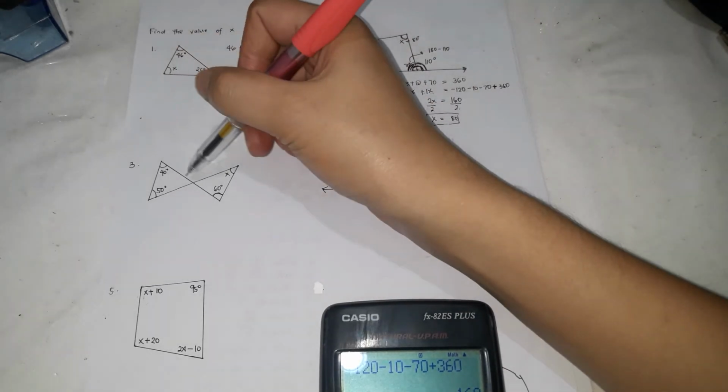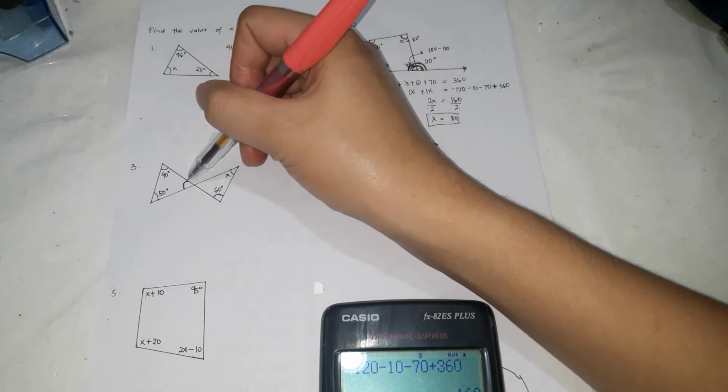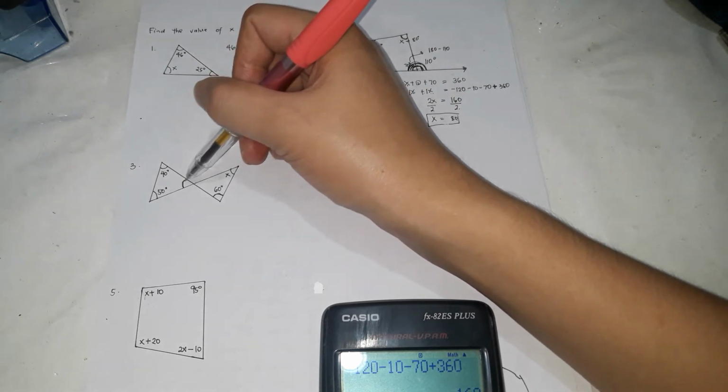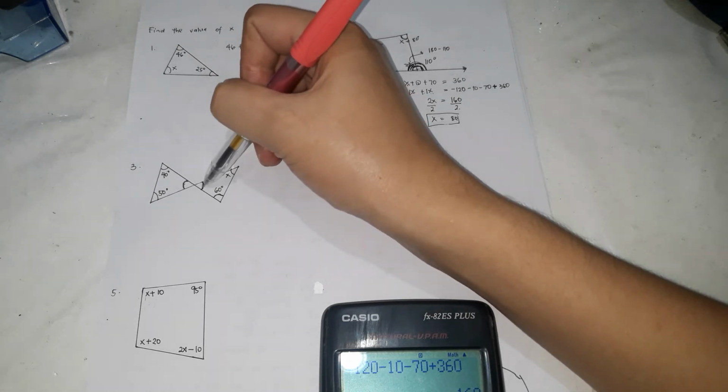Next, let's proceed with number 3. Number 3, so these are two triangles. So dalawang triangles yan siya na magkadikit. So this one, kailangan nating malaman ang measure nito. Kasi if you notice, they are vertical angles. Kailangan natin malaman ito. So how are we going to do?